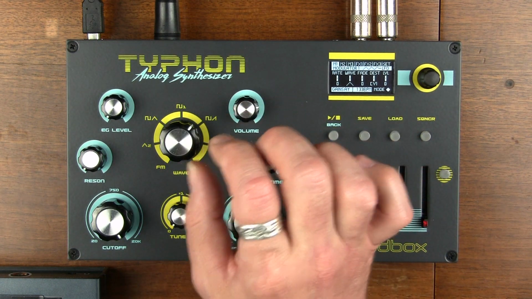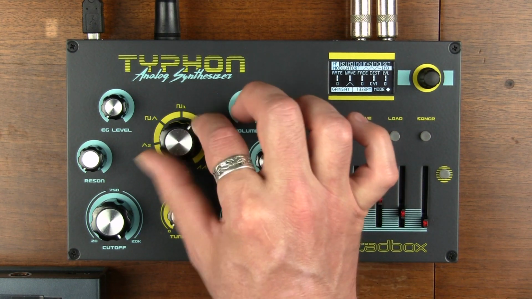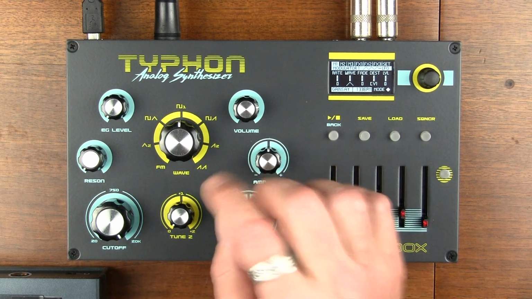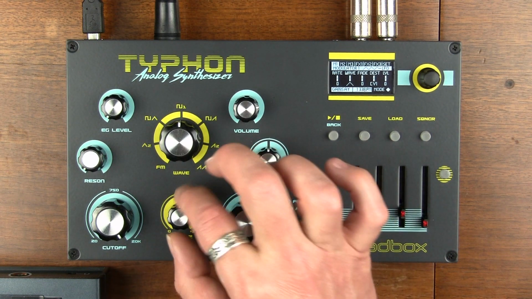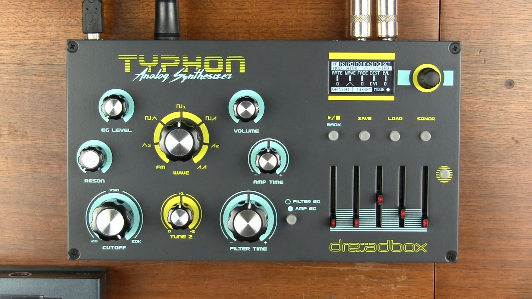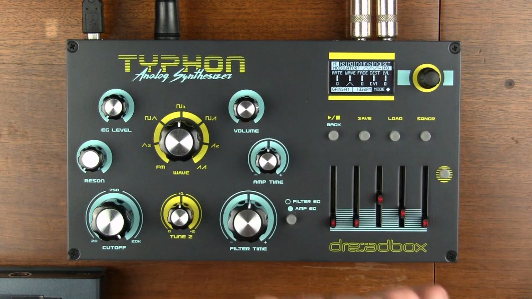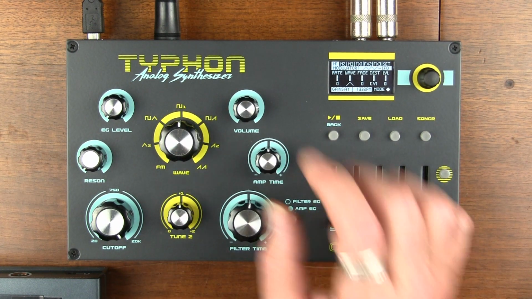And then let's go to the square wave. Oscillator 1 playing that square wave. I'm going to put the tuning back to 0 there. All right, so let's move down.